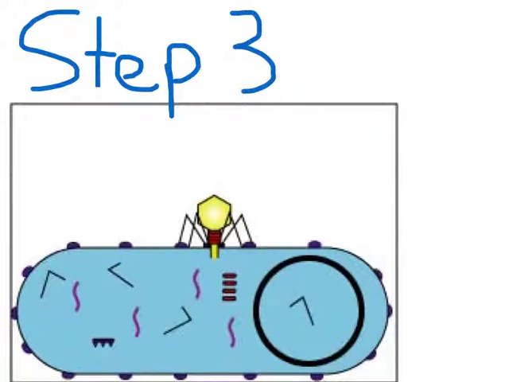Step 3 is a little bit more complicated. I want you to pick a color or a highlighter, and we are going to make that color the viral genome. Notice how I changed it to red. So I'm going to use red. In step 3, the virus DNA becomes a part of the host cell DNA, and the host cell begins making virus parts. These are virus parts.